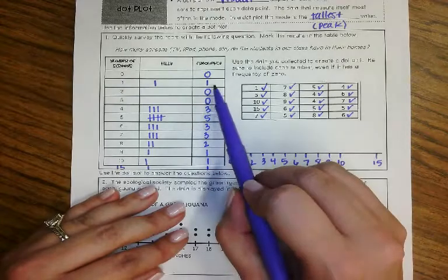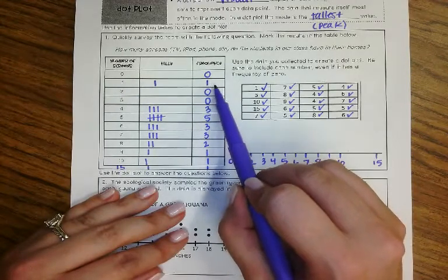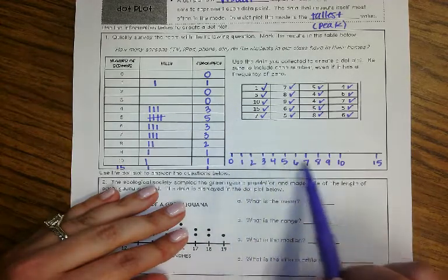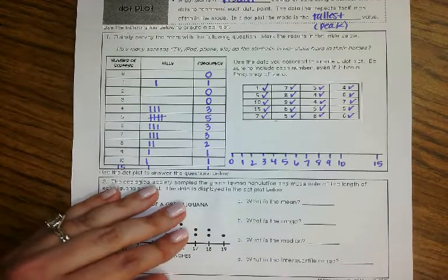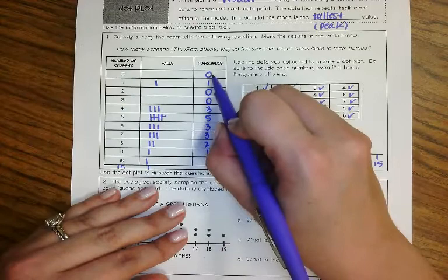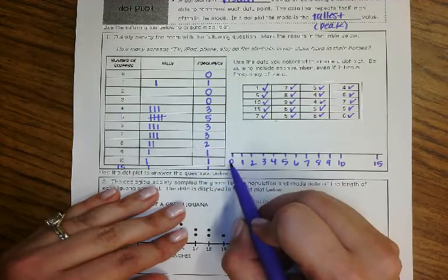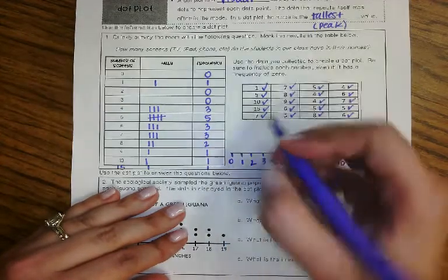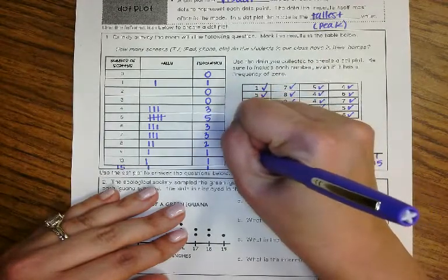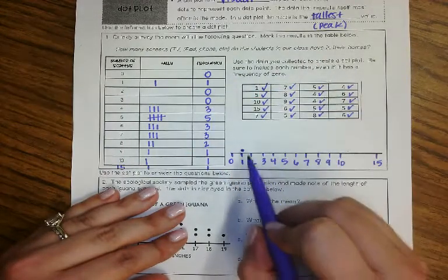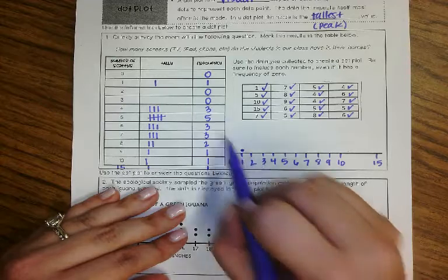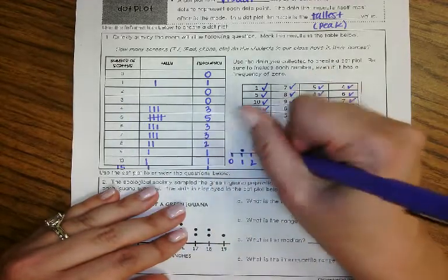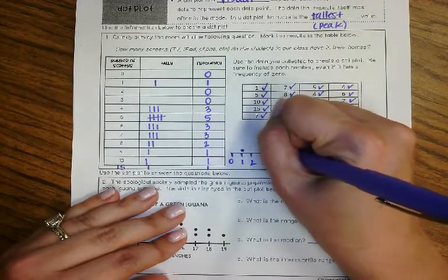And then the number in the frequency column of our table is how many dots we're going to put above those numbers on the number line. So since we had a frequency of 0 for 0, we'll have 0 dots above it. 1 had a frequency of 1, so it needs 1 dot. We'll skip 2 and 3. And then 4 has a frequency of 3, so it needs 3 dots.